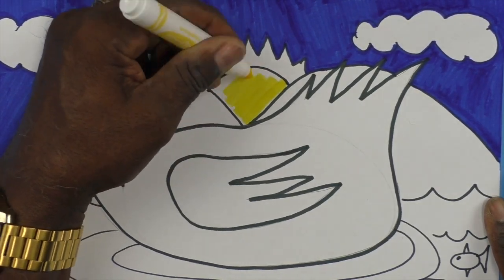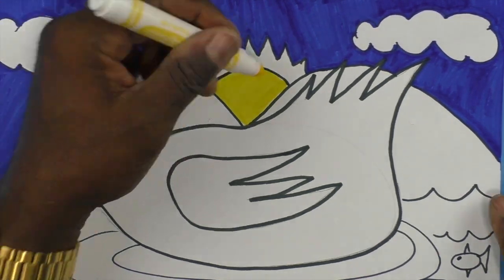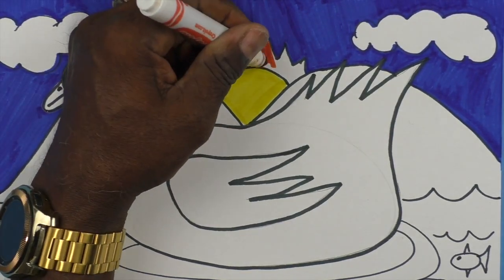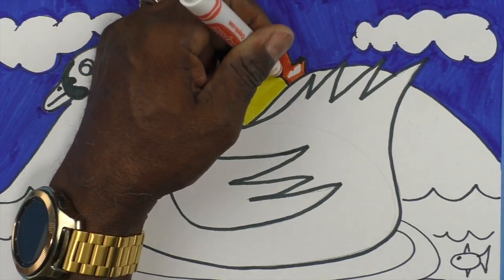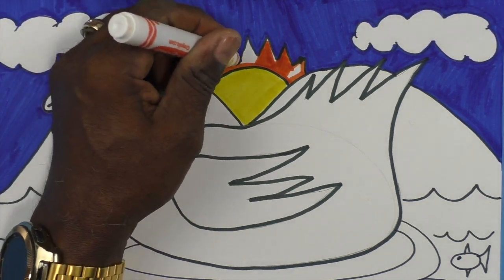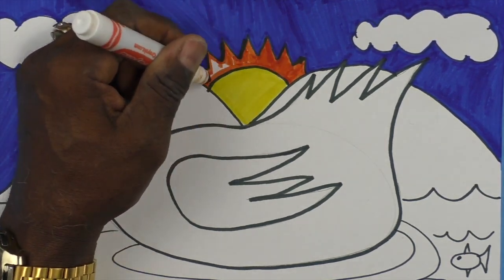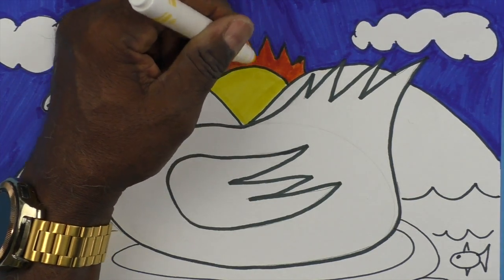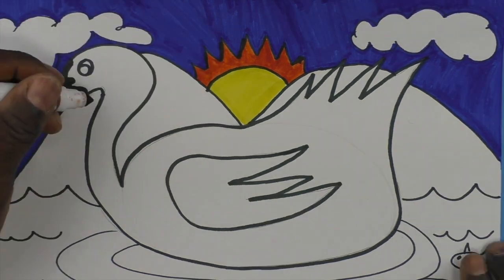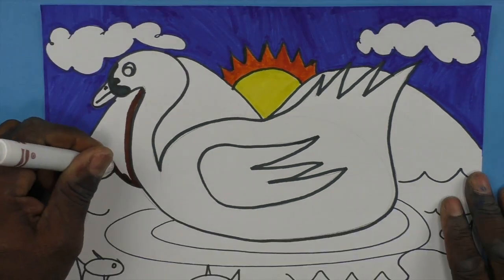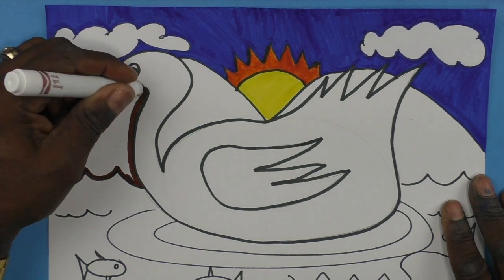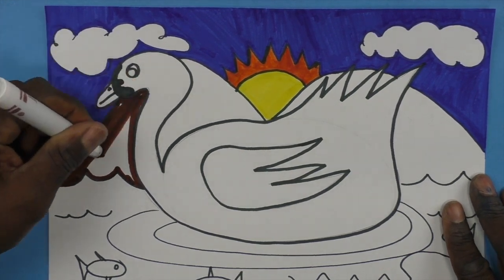Got the sky done. A little yellow for the sky, for the sun. Now I think I'm going to put a little orange in for the rays. And I'm going to mix a little yellow over top of the orange, just to lighten it a little bit. Start coloring in the mountains.